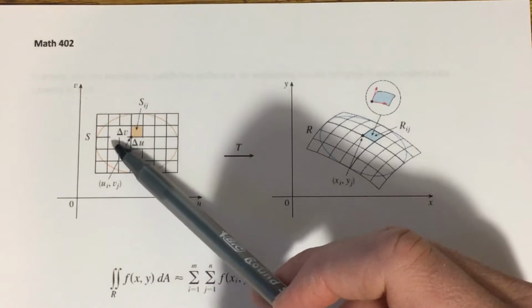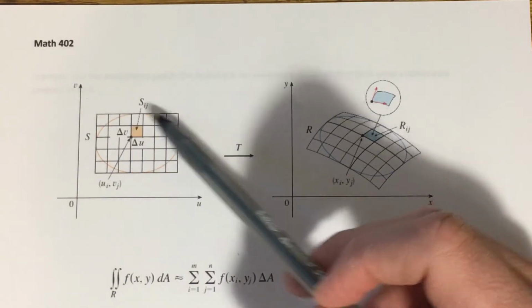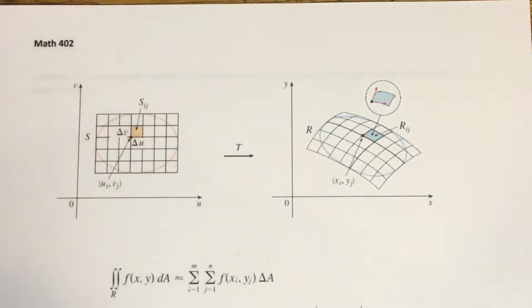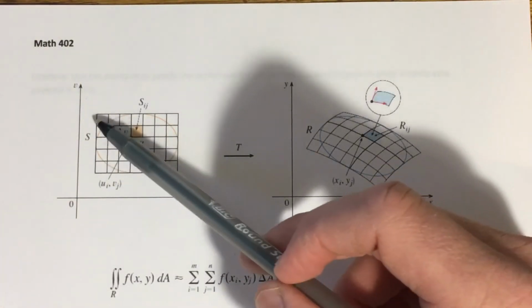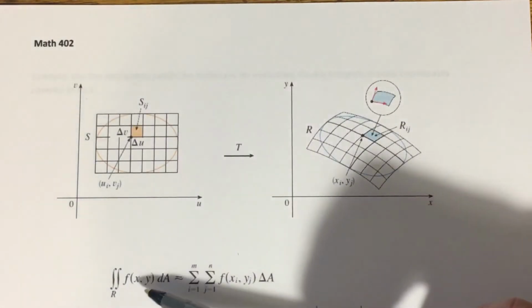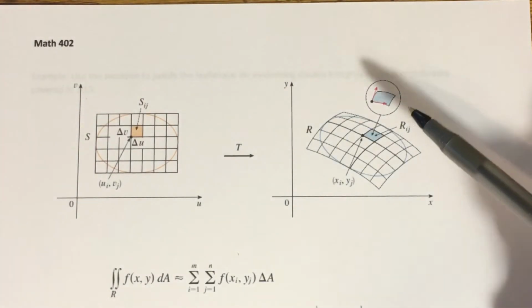We would define any point outside of this region, but still inside this rectangle, as giving us a value of 0 when plugged into f. That's how we dealt with type 1 and type 2 regions.